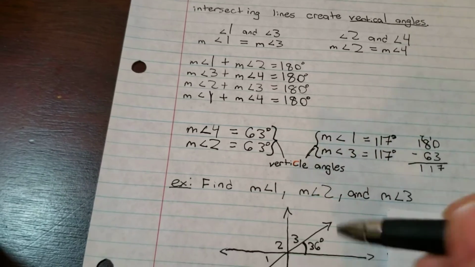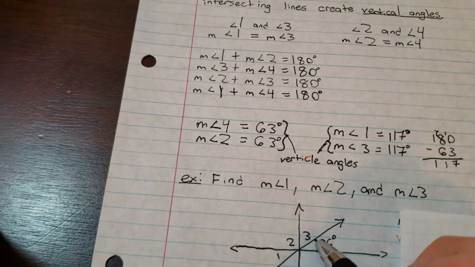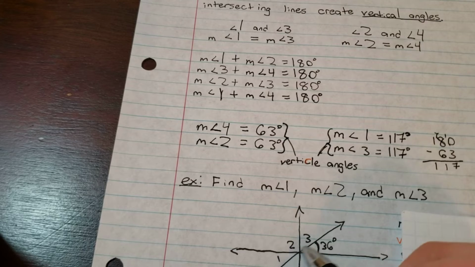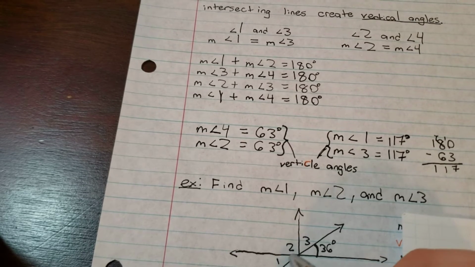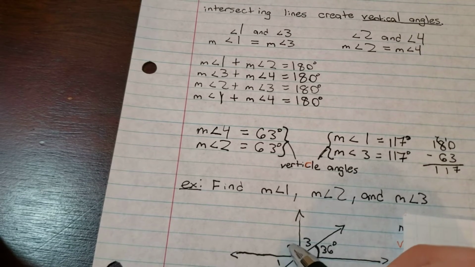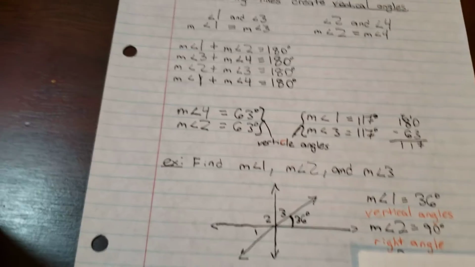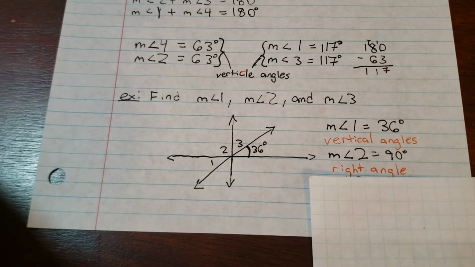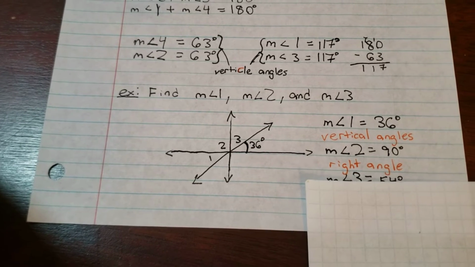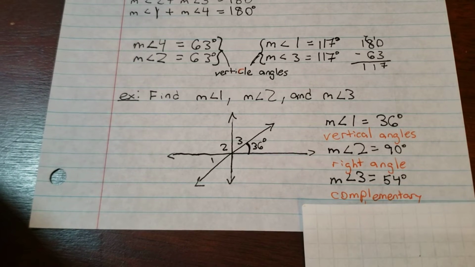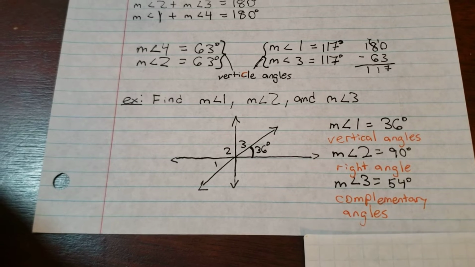Oh my goodness, there's a whole bunch of stuff that I've shown. So we know these are vertical angles. We know angle 2 is 90 degrees because it's a right angle. We know angle 3 is 54 because it's complementary.